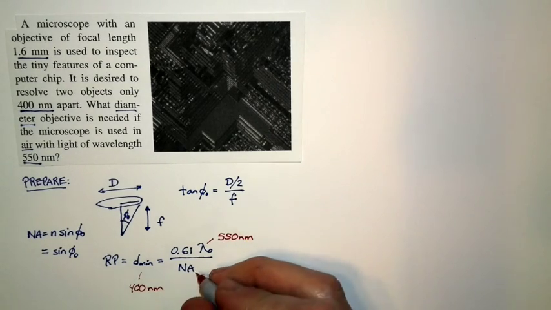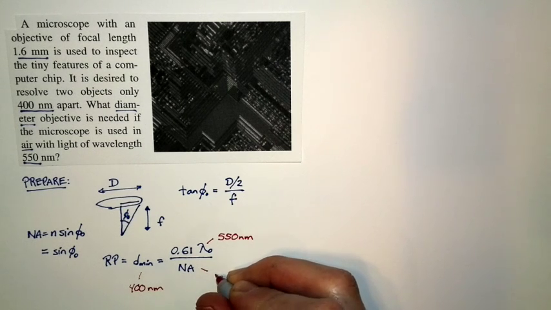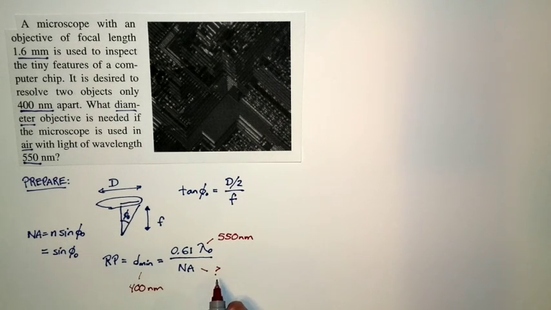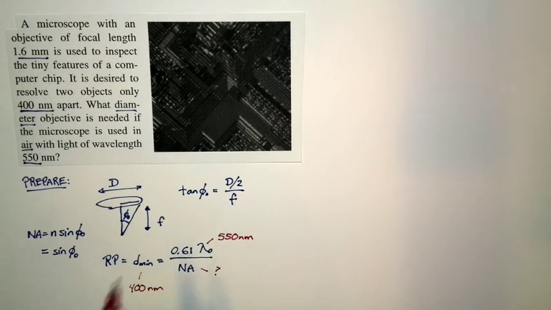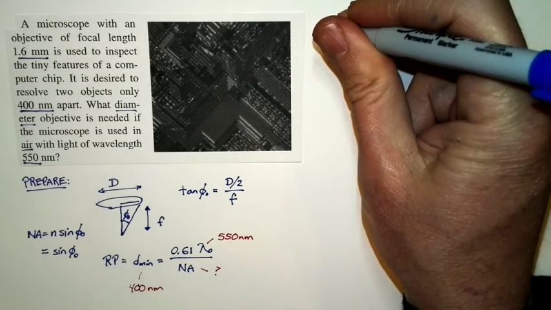So we can figure out the necessary numerical aperture. If we know the numerical aperture, we can figure out what phi 0 is. And if we know what phi 0 is, and we know what f is, we can figure out what diameter of the lens is necessary. So there's a fair amount of manipulation, but it's all reasonably straightforward after we've done this preparation.